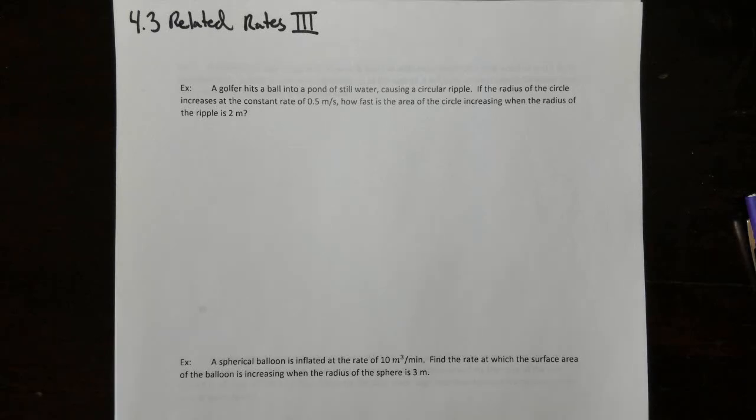Hello class, today we're going to go over related rates again. And just like yesterday, I am going to go over specific examples that are very similar to the ones that you will be working on, just some different numbers. So let's start with the first one.